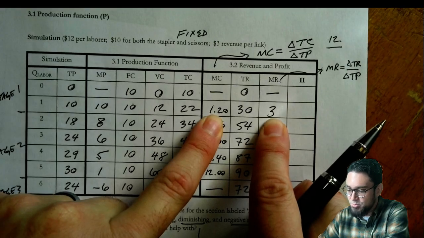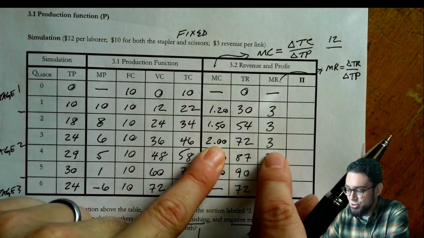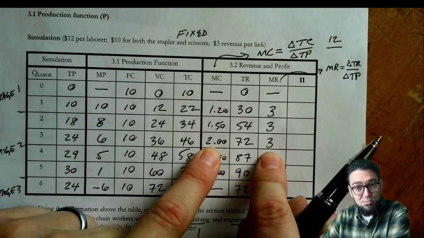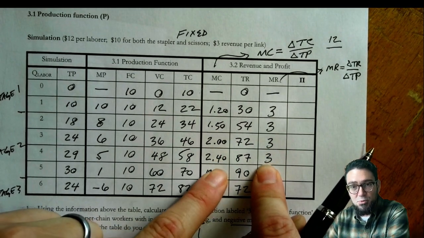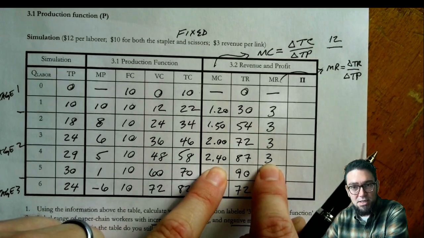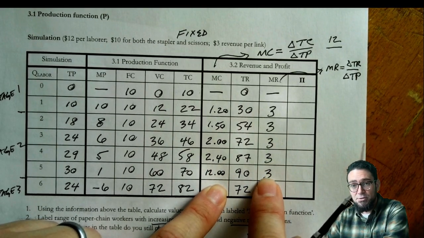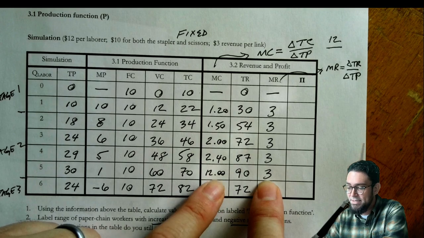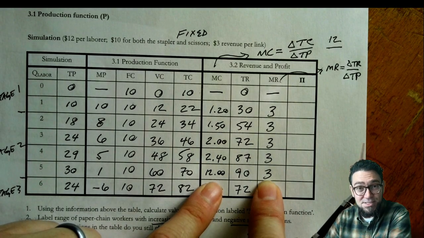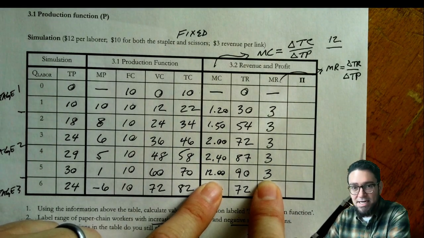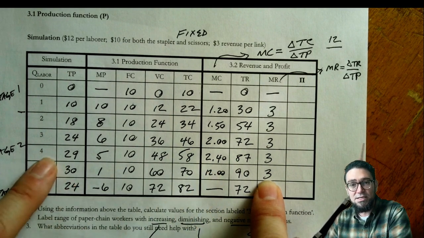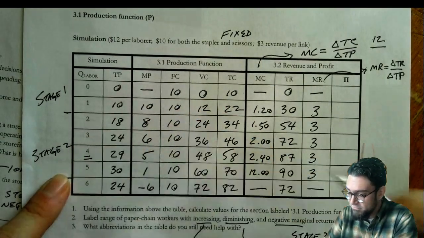Should I stop here? Probably not. Should I do this one? Yes. Should I do this one? Yes, because marginal revenue is bigger than marginal cost. Should I do this one? Yes, marginal revenue is bigger than marginal cost. Should I do this one? Whoa, absolutely not, right? This one, I only got $3 of marginal revenue per link, and it cost me $12 to get that link. So I am absolutely not going to hire that worker. I'm actually going to stop at worker number 4.